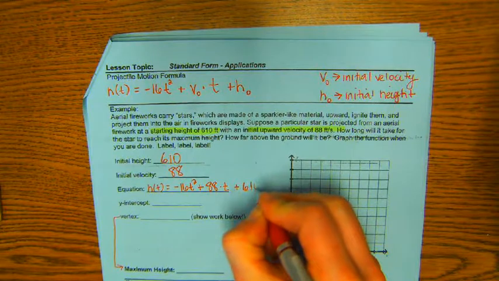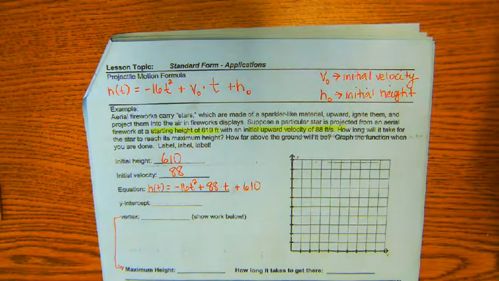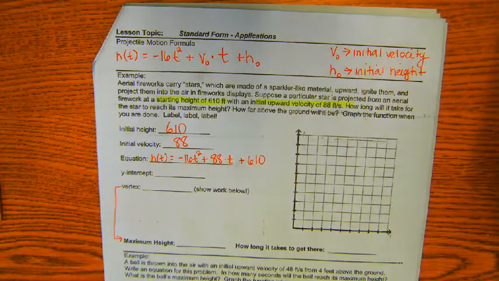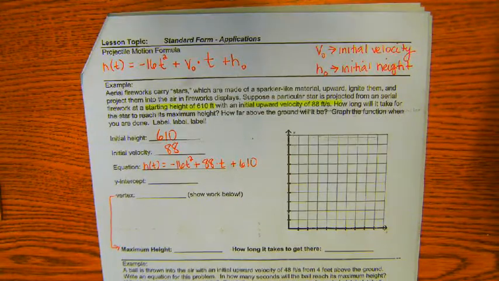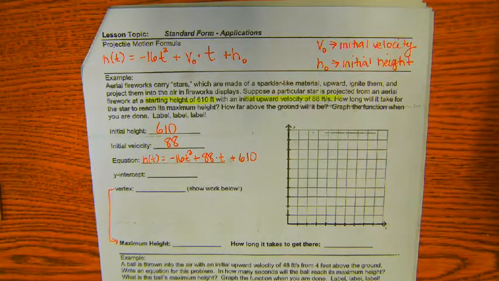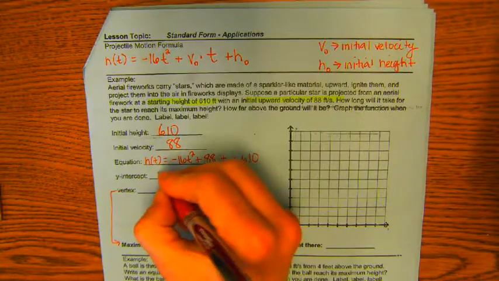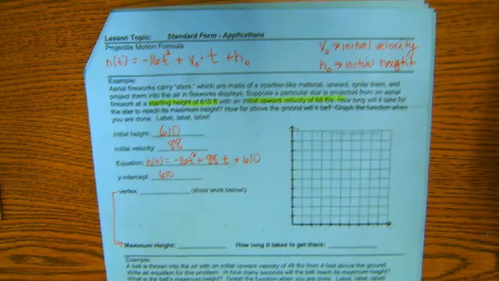Okay. Question so far? So now let's bring this back to what we've been studying. Where would I find the y-intercept? This, 610. It's not any different. 610. And then let's find the vertex.